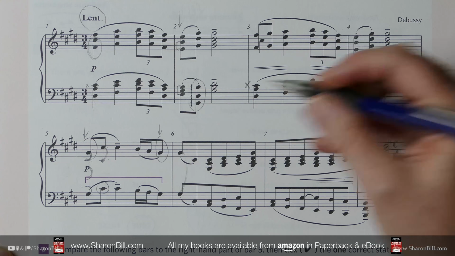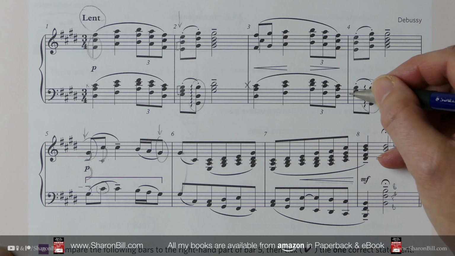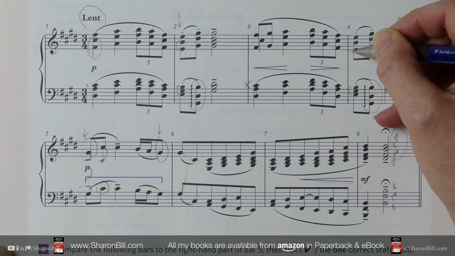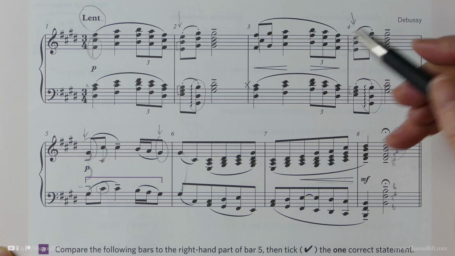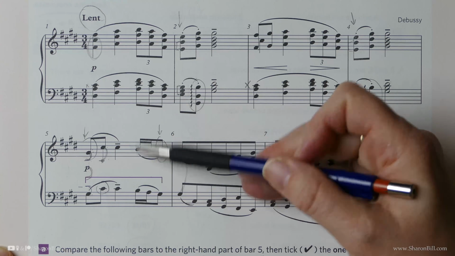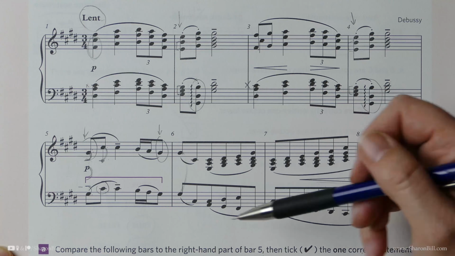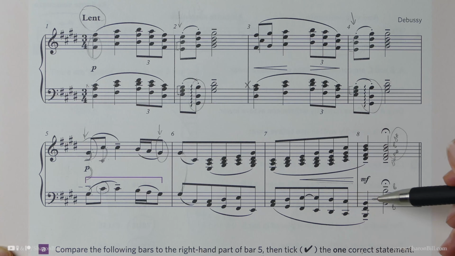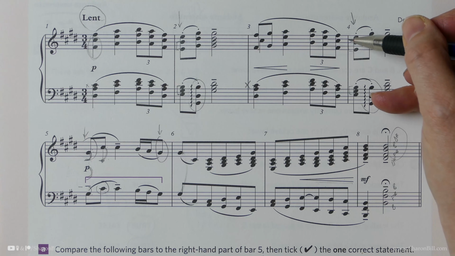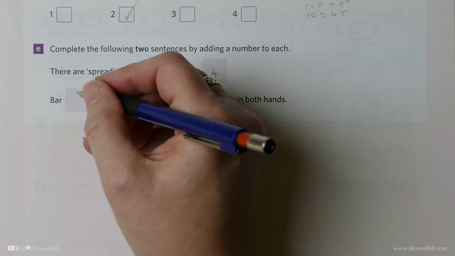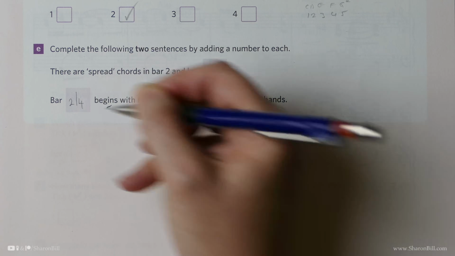And then we see in bar 4 we've got the same chord, so here we have a perfect fifth again in both hands. So actually we could say bar 4 as well. Let's continue. So there we've just got octaves apart. That won't do. So that's it. We can choose. We've got bar 2 or bar 4. So that will answer that question.